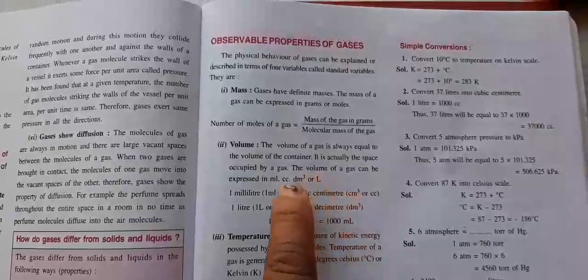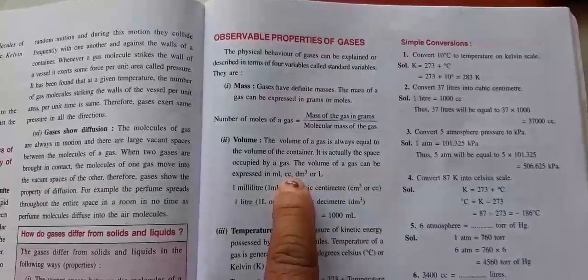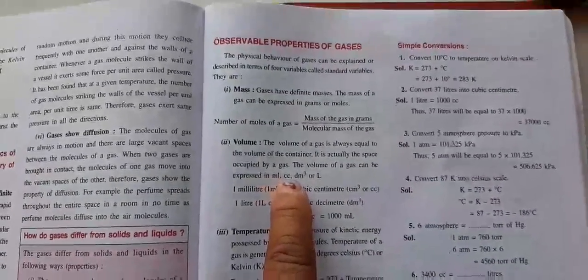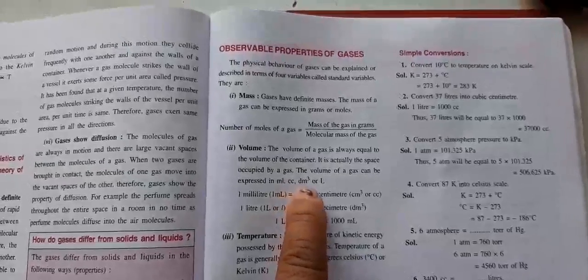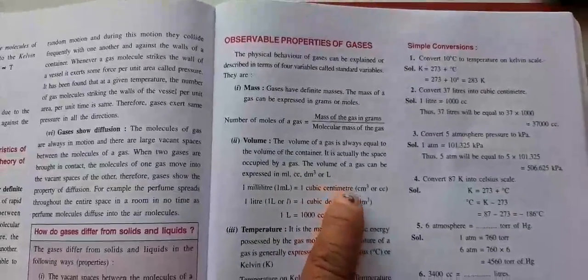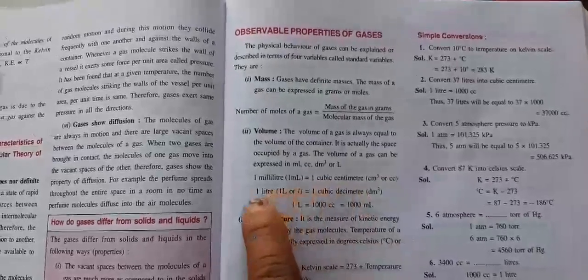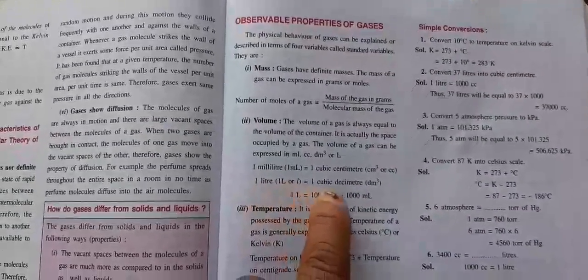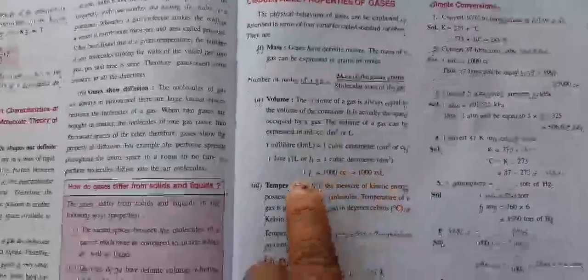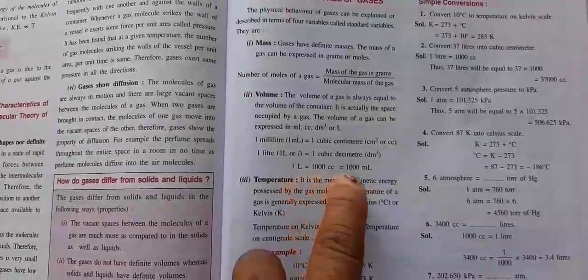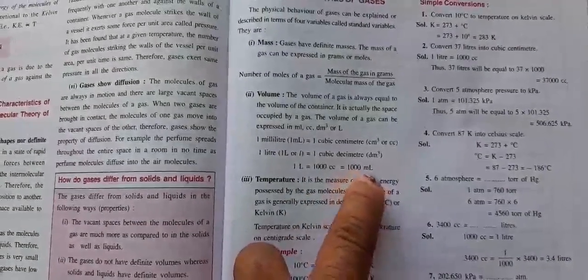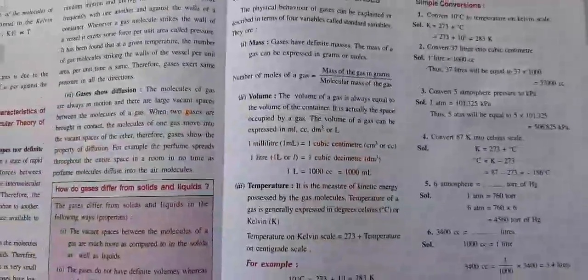Volume can be expressed in milliliters, cc, cubic centimeter, or cubic decimeter, or in liters. And the conversion is 1 milliliter is equal to 1 cubic centimeter, 1 liter is equal to 1 cubic decimeter, and 1 liter is equal to 1000 cc is equal to 1000 milliliters. This conversion is many a time useful.